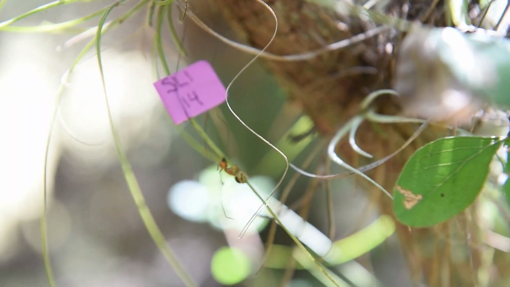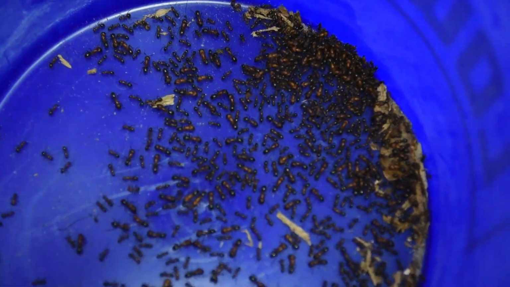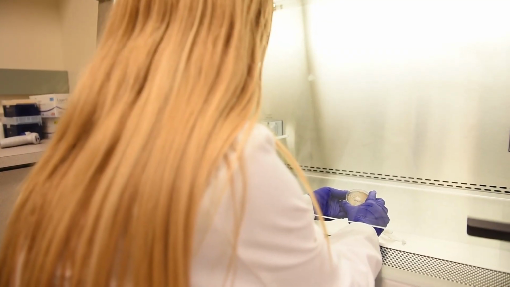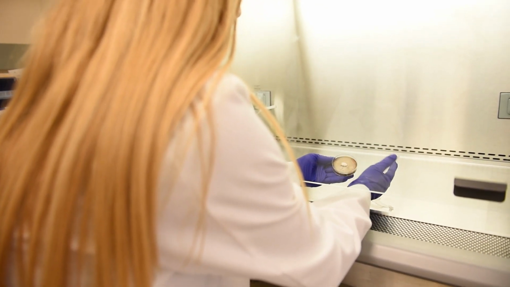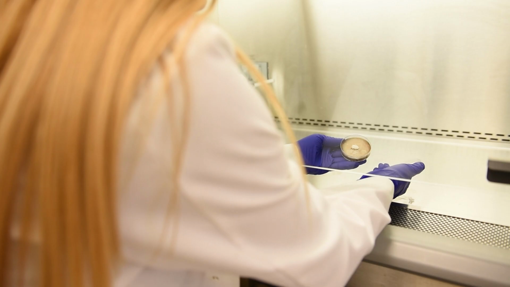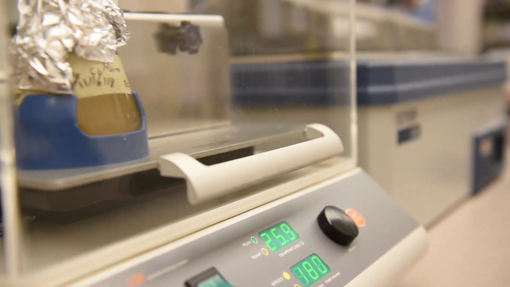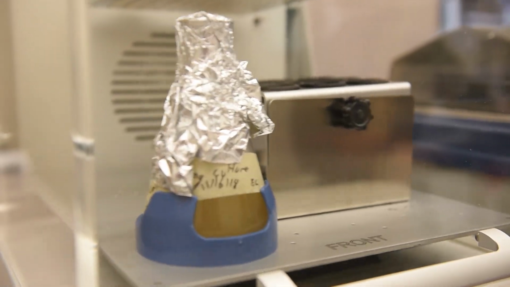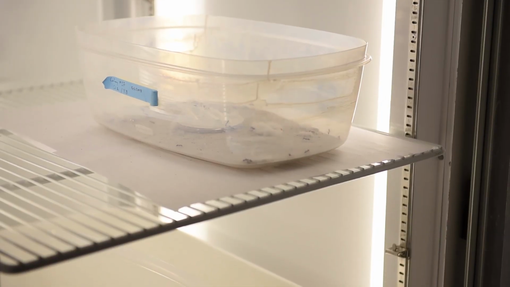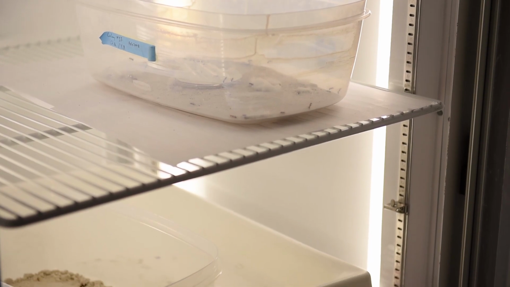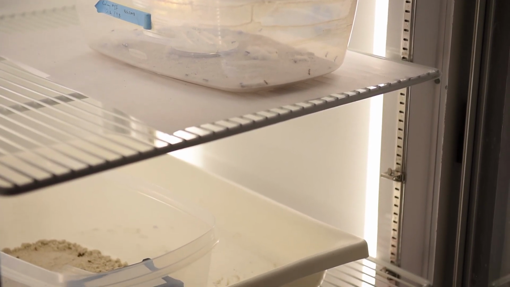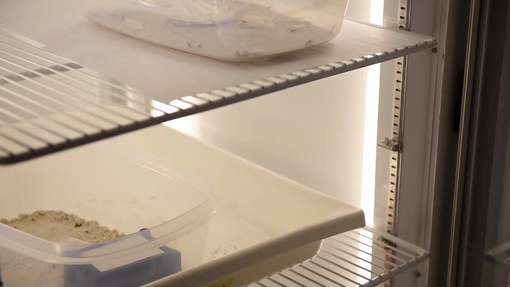Once the ants have been collected from the field, they are then brought back to the lab and the fungus is grown on plates. They then use the fungus to infect healthy ants and observe their behavior. Through this research, they will gain further insight into how Ophiocordyceps manipulates ant species brains.